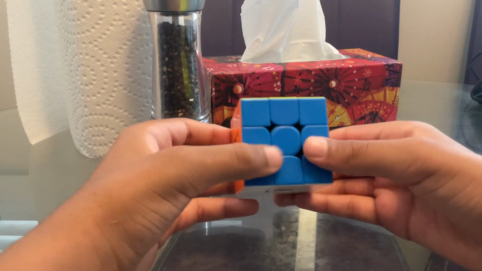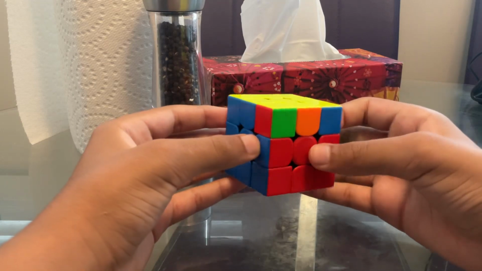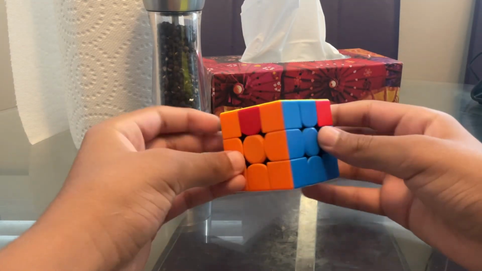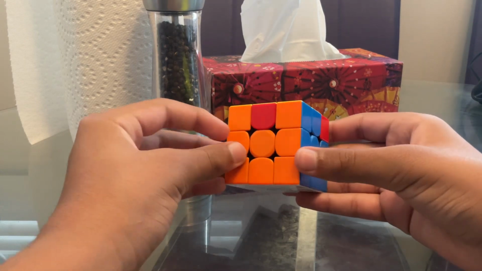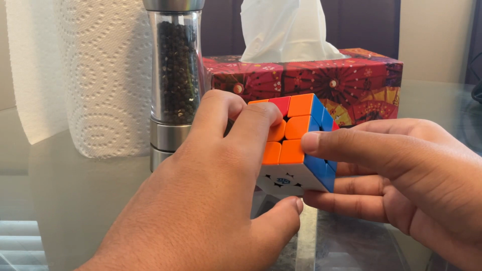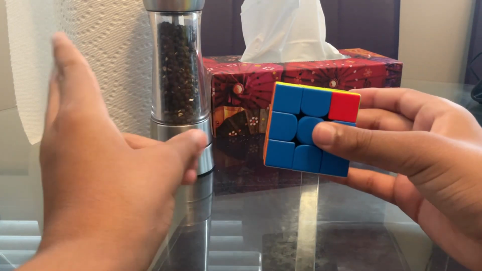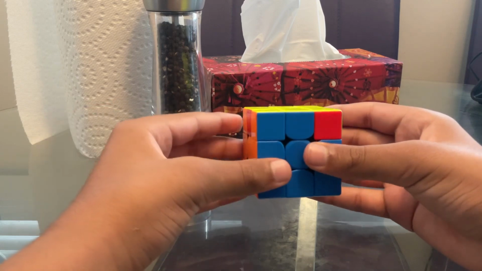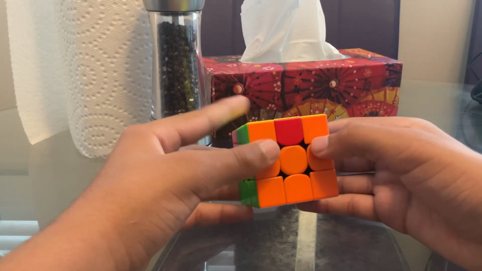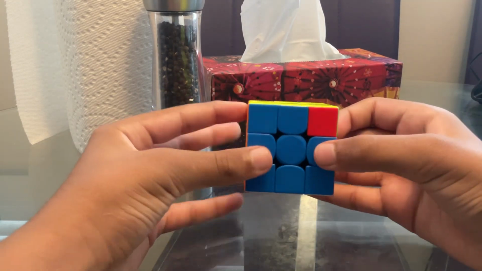The next algorithm is a horizontal swap, and what it is just swapping these 2. So what you want is you want to have headlights on the left, which is kind of like a car, and the headlights are just like these 2 corners that are solved, and then 1 out of place edge.